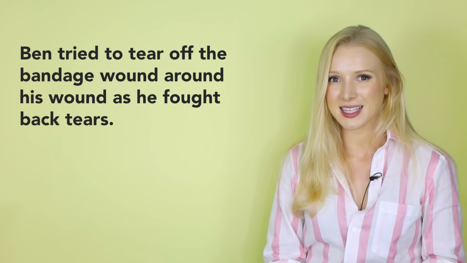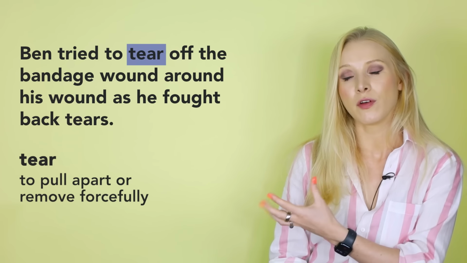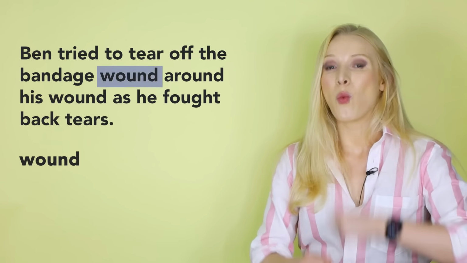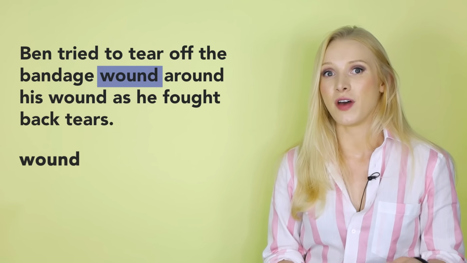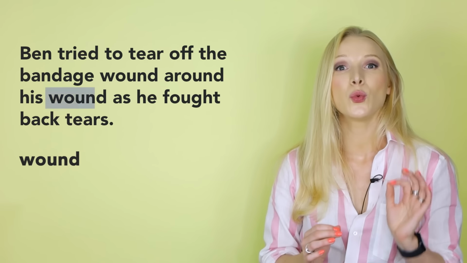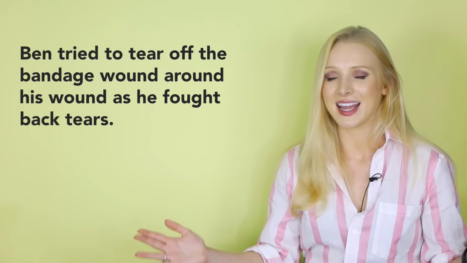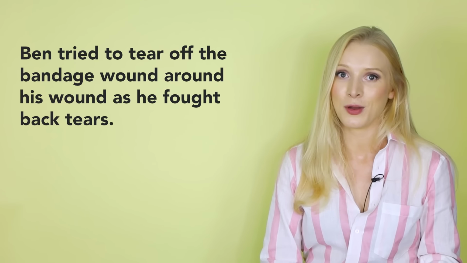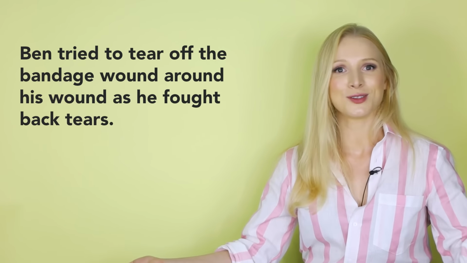A quick look at the meanings. Tear, to pull apart or remove forcefully. Tear, a drop of liquid that comes from one's eye. Wound, past tense of the verb to wind, meaning to twist or wrap around. And wound, an injury. Once again, there is no straightforward guide to homographs. You just have to pick them up as you go. But luckily for you, you've just added some new ones to your vocab bank.